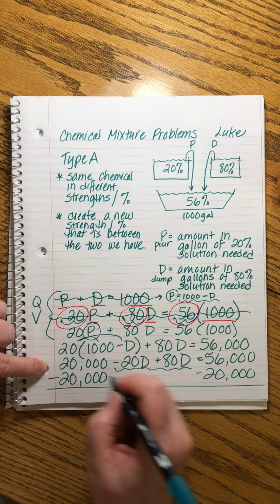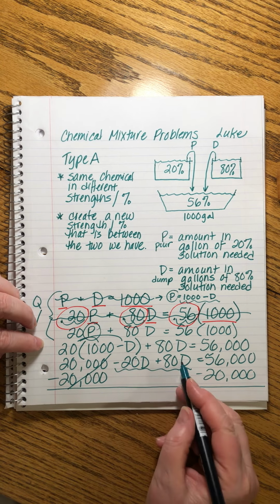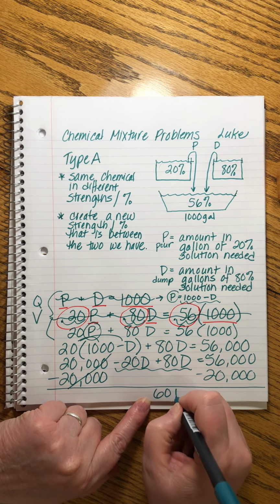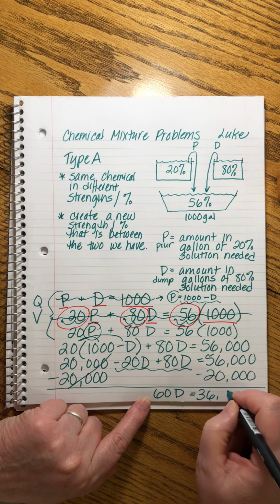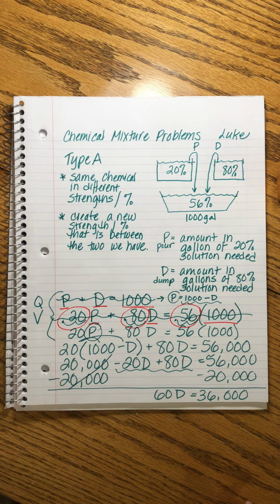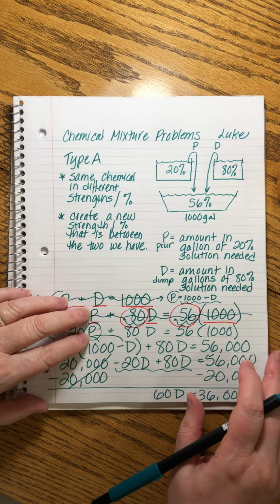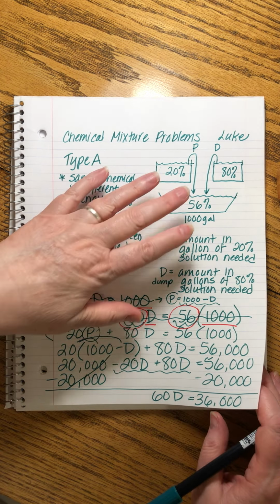Now we shall get, let's see, that'll be 60d, right? Minus 20 plus 80 equals 36,000. Oh, it's gonna be good, right? I'm gonna flip to my next page and finish the math, and then I'll come back and look at this picture.